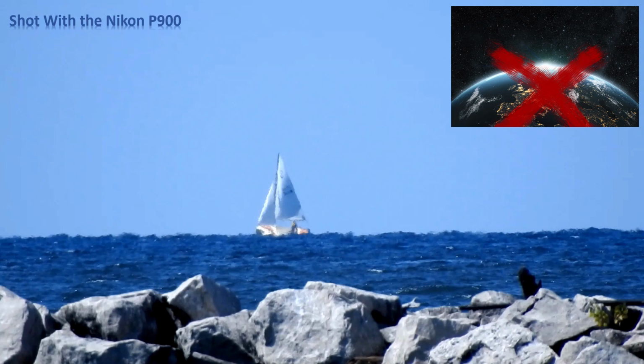All right, so now we see a scene here of a sailboat, and the sailboat is right on the horizon. And if you notice here, there is no mirage, there is no distortion due to temperature differentials. You can just see the boat. There's no inverted image or anything like that. You just see the boat on the waves.